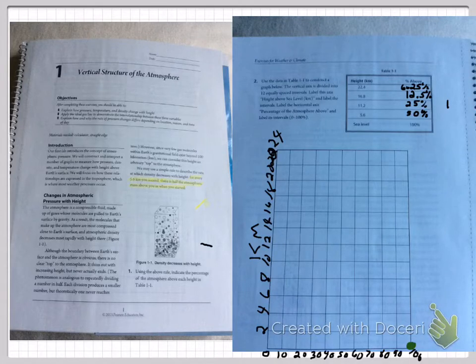So 5.6 is going to be kind of halfway in between, and it's going to be here. My next dot will be at 11.2 kilometers, and it's going to be 25%. So between 25 and 30, and 11.2, so it's somewhere in there. Next one at 12.5, which is going to be a little closer to 10, and that's at 16.8 kilometers. So that's kind of like here.